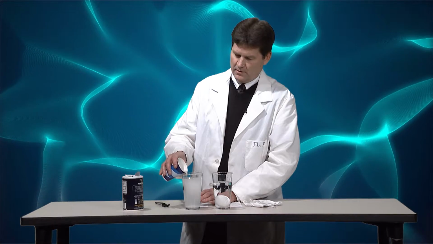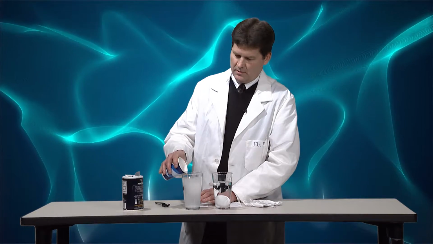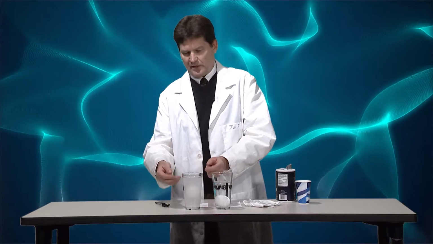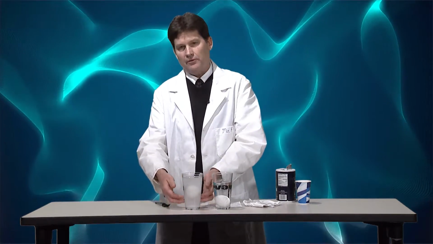And you can get the egg to float in the middle. And what's basically happening right there is in fresh water, things will sink, and in salt water, things will float.